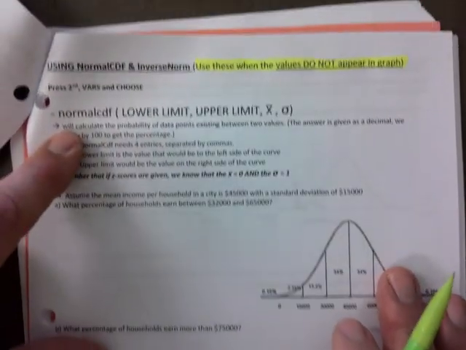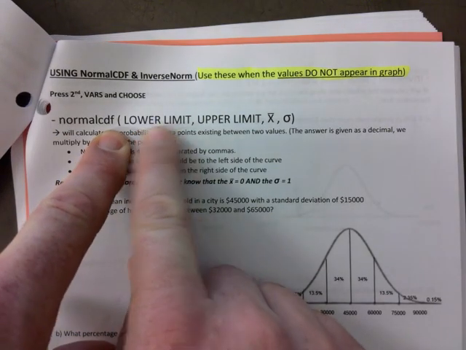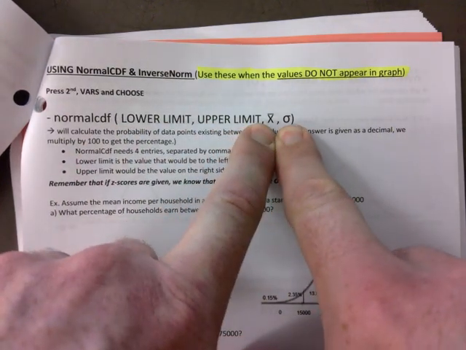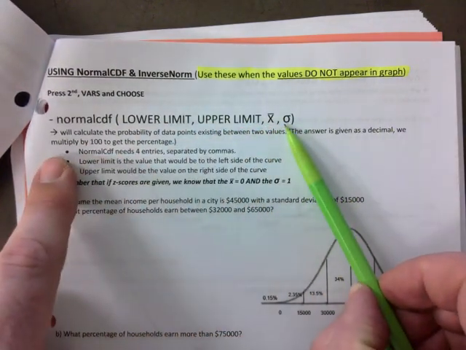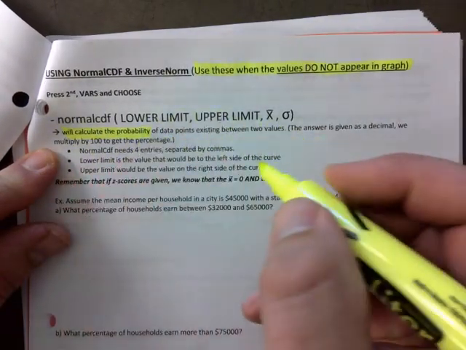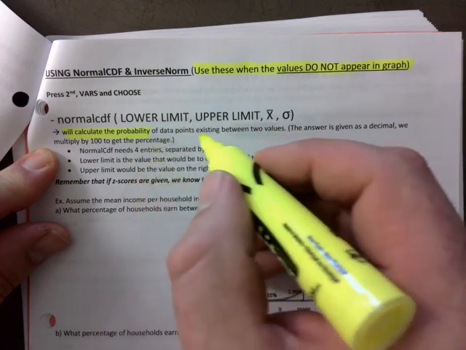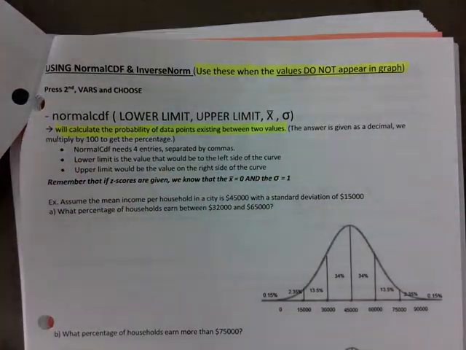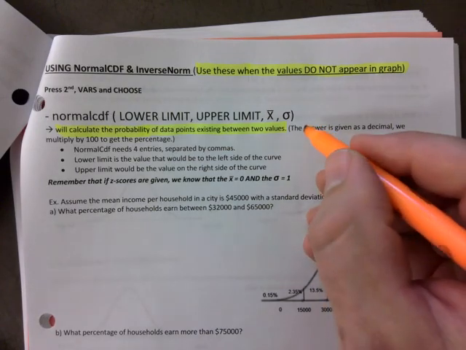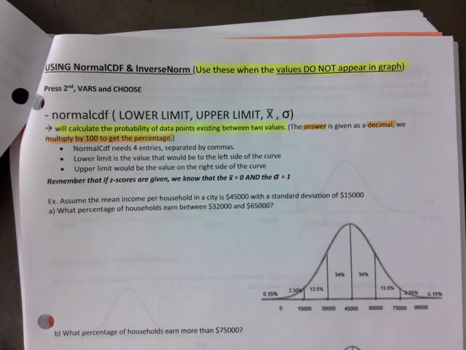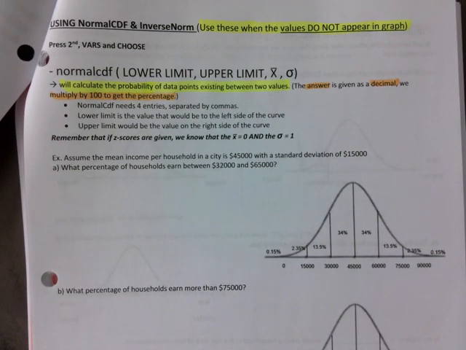Okay. What does normal CDF need? It needs a lower limit, upper limit, mean, standard deviation. This is going to be standard, mean standard deviation at the end. What does it do? It will calculate the probability of data points existing between those two values. The answer is given as a decimal, so we multiply it by 100 to get a percentage. Normal CDF needs 4 entries separated by a comma.